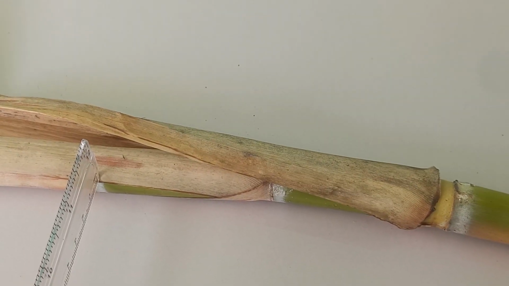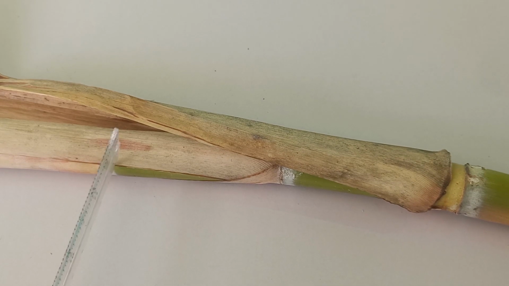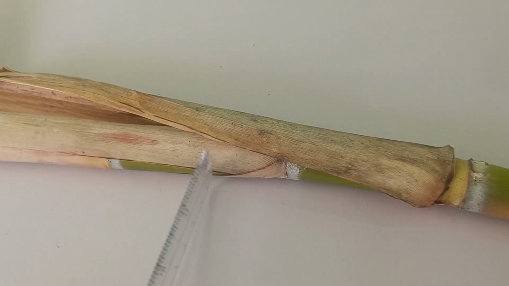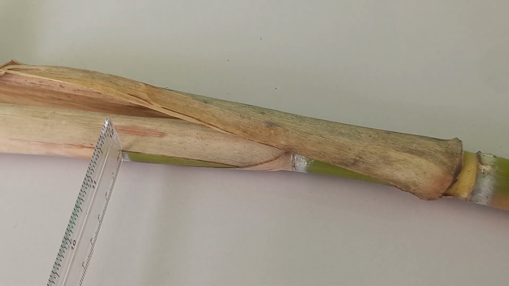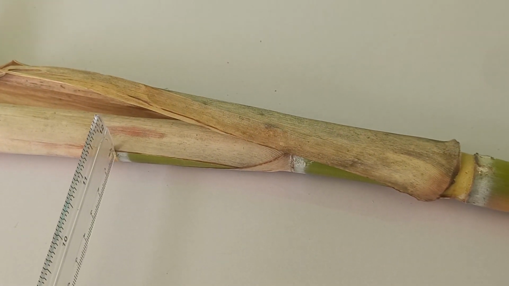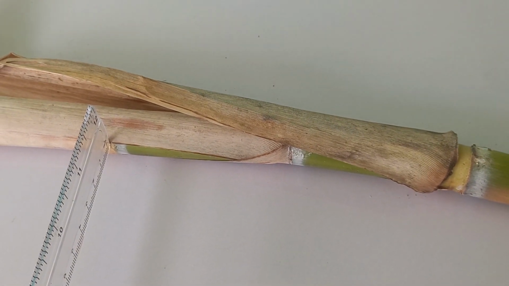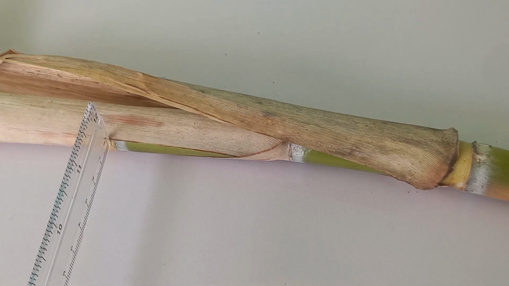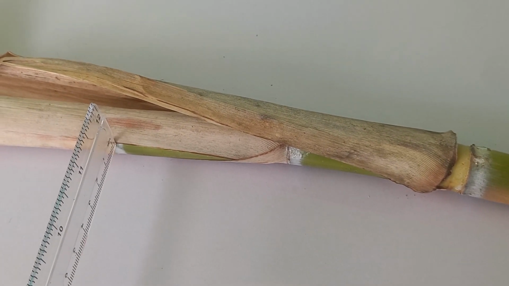So the adaptation of the leaf sheath is that the leaf sheaths are wound around the node. All right. Two old leaf sheaths also surround the node to protect the node and the intercalary meristems from losing too much water when they are young. Too much water from evaporation and also transpiration. So it's an adaptation to protect the node.